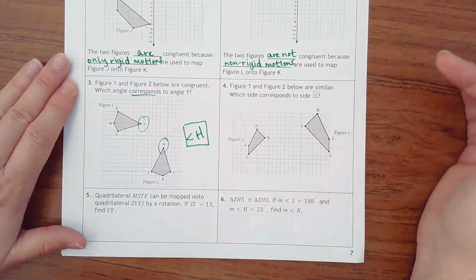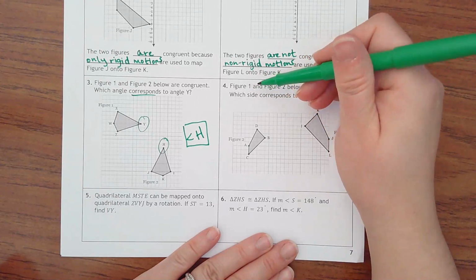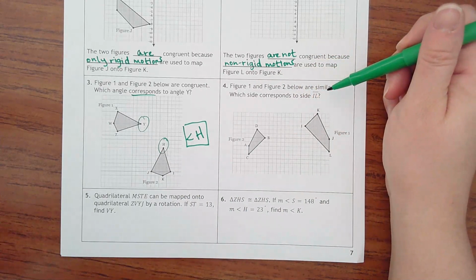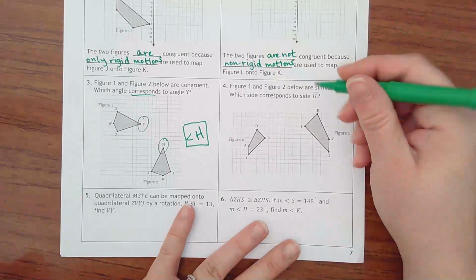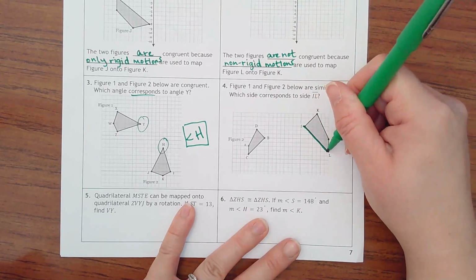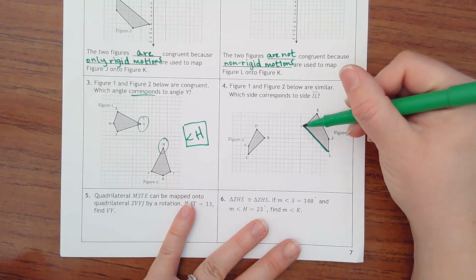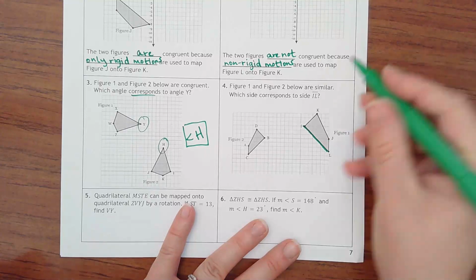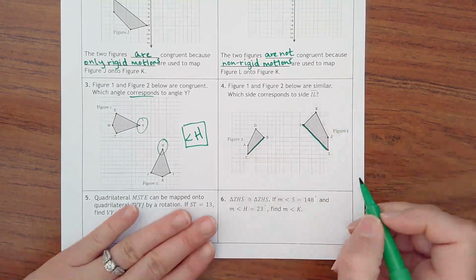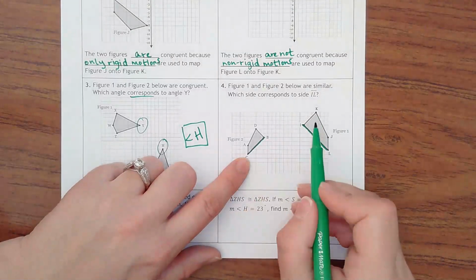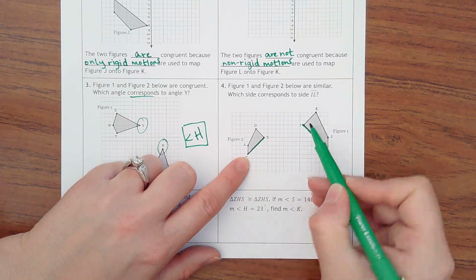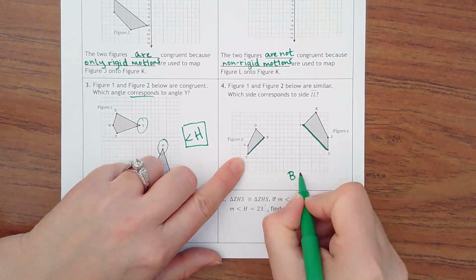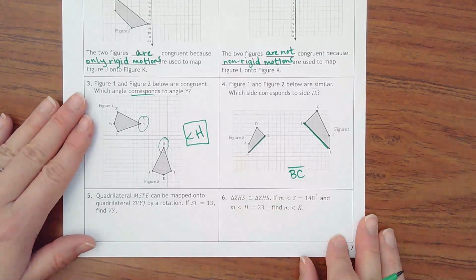And then number 4, it says, figure 1 and 2 are similar. Which side corresponds to side IL? So IL is here. And so I can tell that's kind of the longest side that I'm seeing across from this little point at J. So that looks like it's the same here at BC. And you want to go in the same order too. So I to L went from this short side down. So I'm going to go B to C. It's all about putting it in the same order.